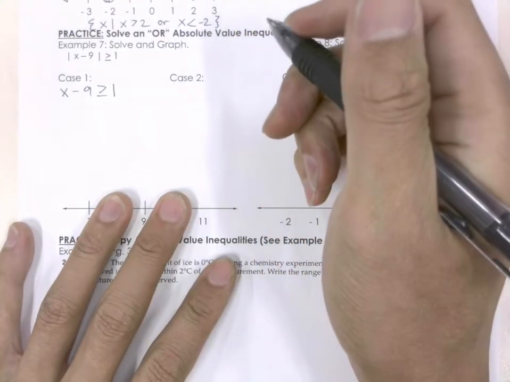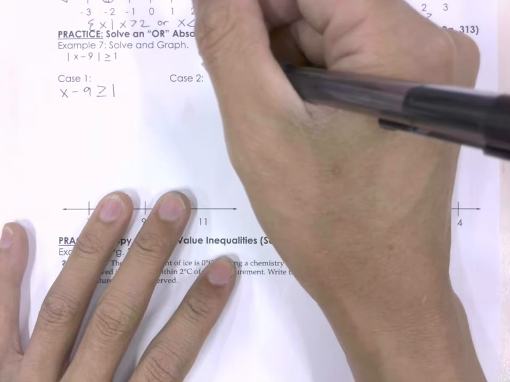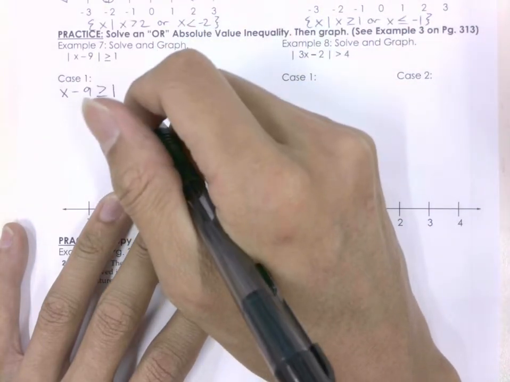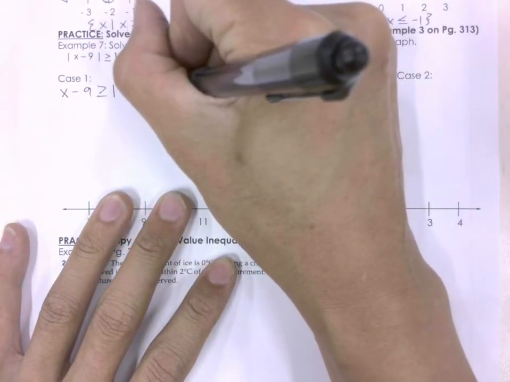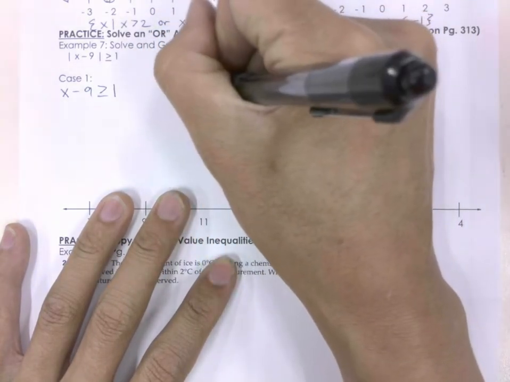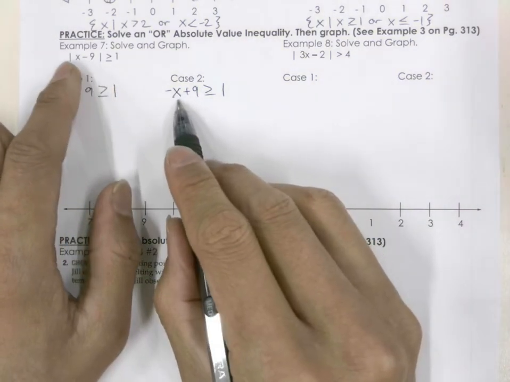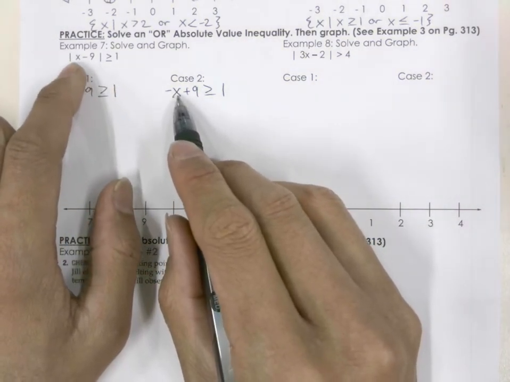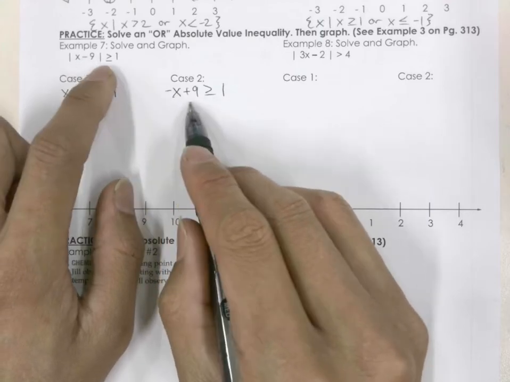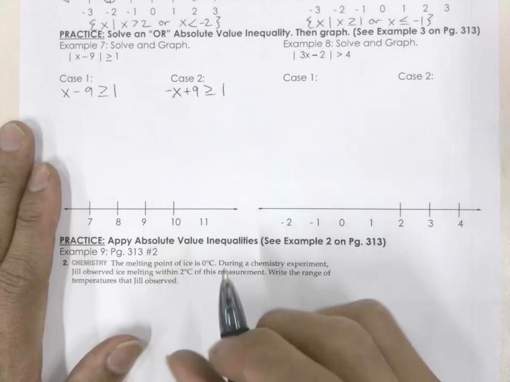And then case 2 is going to be negative x plus 9 is greater than or equal to 1. Notice here on case 2 I flipped the sign of every term inside of the absolute value, and that's how we get this inequality here.